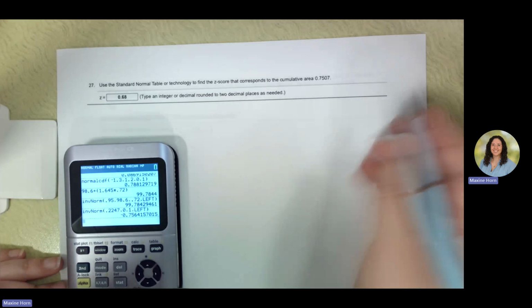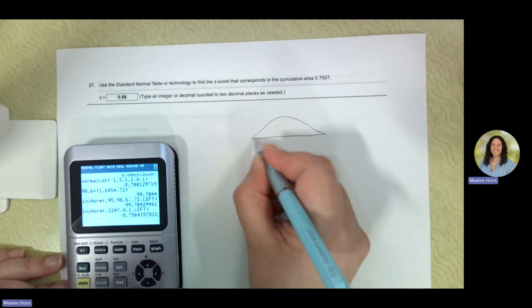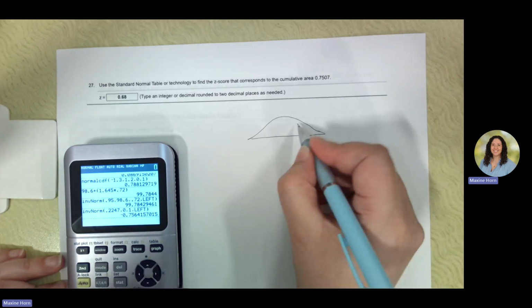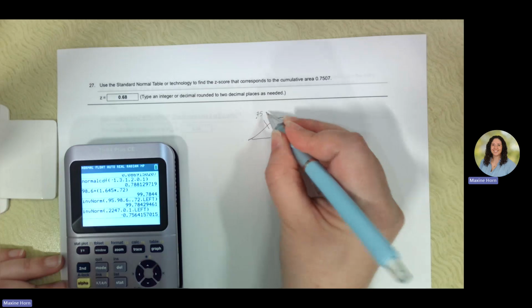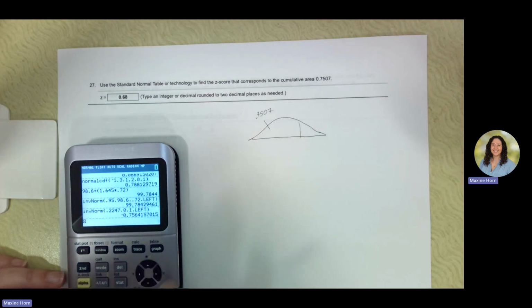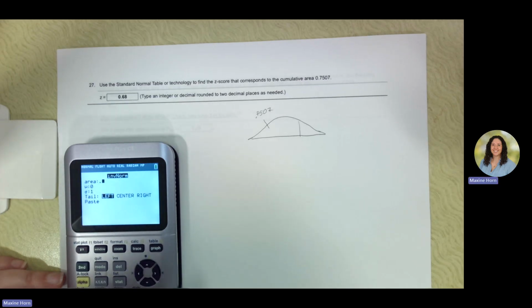Okay. Again, cumulative area of, okay, well this is much bigger. This is 75%, right? So we're going to be way over here. 0.7507. Okay. So again, we're going to do inverse norm, 0.7507.